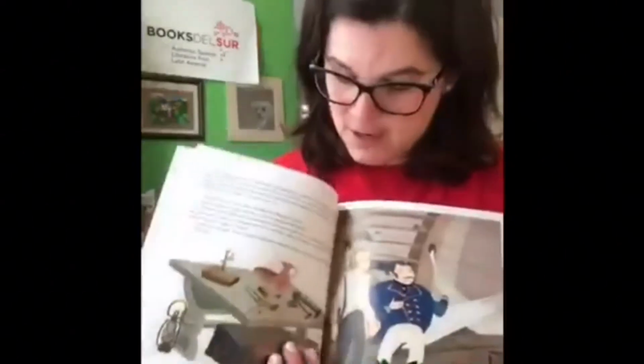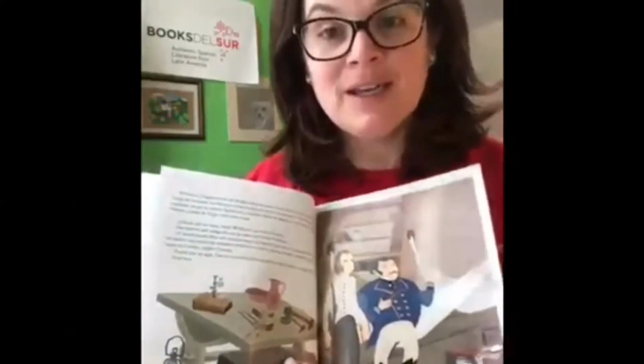Something I just found fascinating was that once Darwin gets on the boat and goes along on his journey, he, like me, does not do well on the seas, and he actually vomits over the side of the boat and he's sick. This is an unusual illustration for books published in the United States.